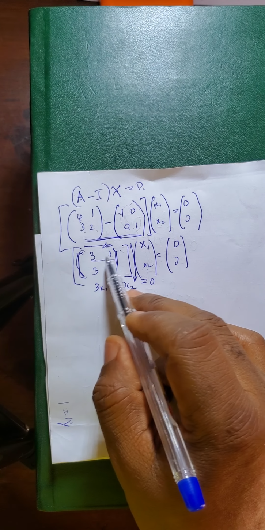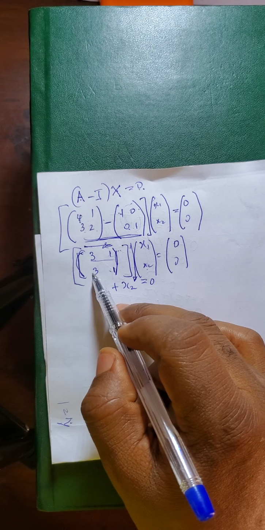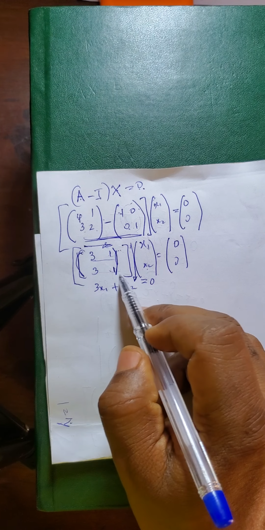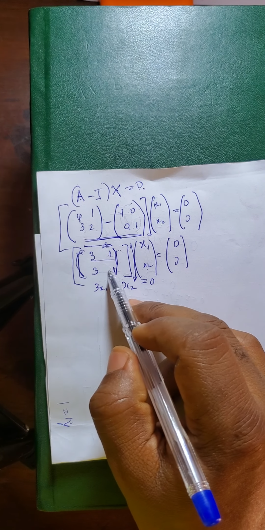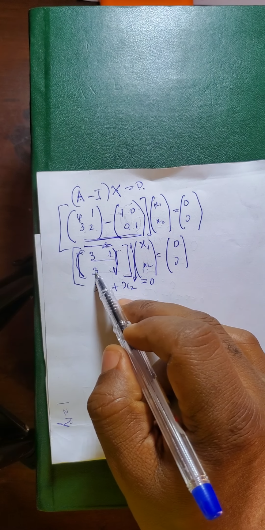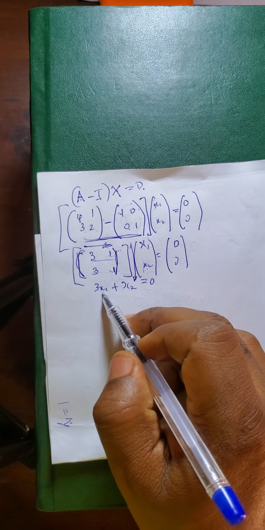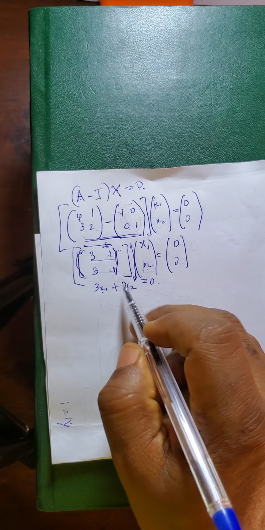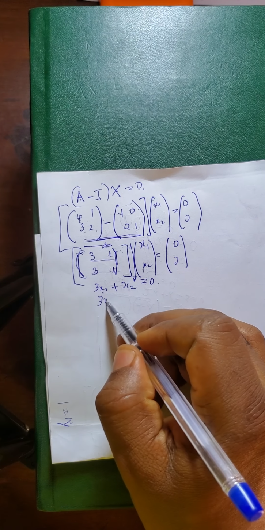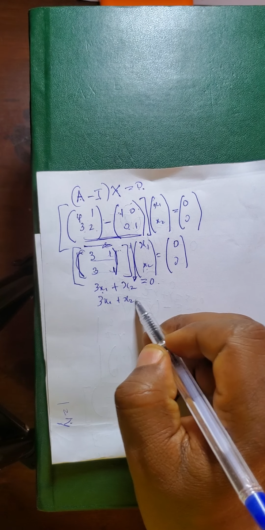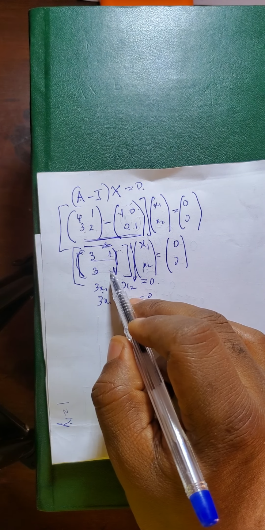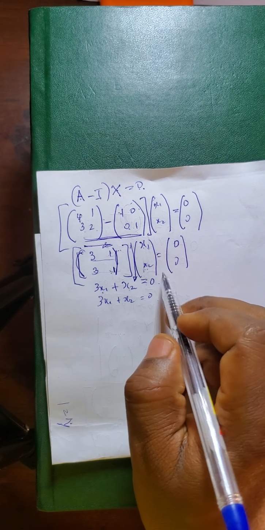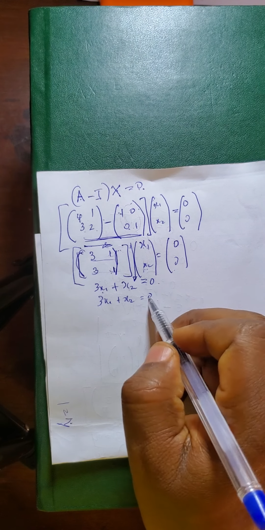You can see that the first row is the same as the second row. Using 3 and 1 to multiply this column vector, we have 3x1 again, plus 1 times x2, is equal to 0. So we have the same equation when we use row 1 and row 2. Each of them will be equal to each of these 0s.